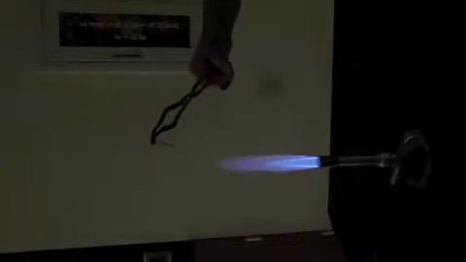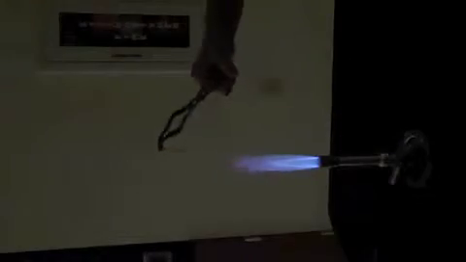Okay, in this lab you'll see magnesium reacting with oxygen, and the heat is let out in the form of light, and it's an exothermic reaction because the heat's being released.